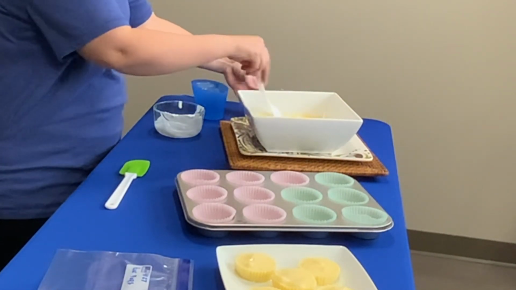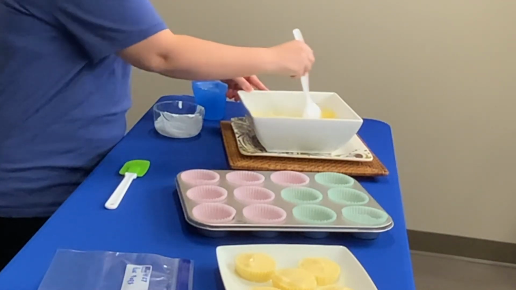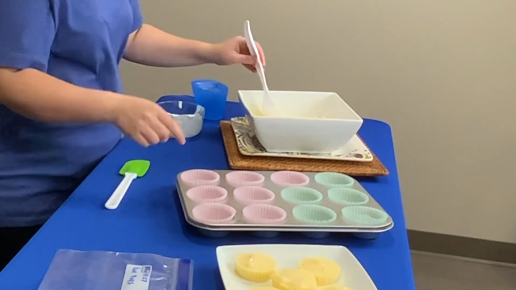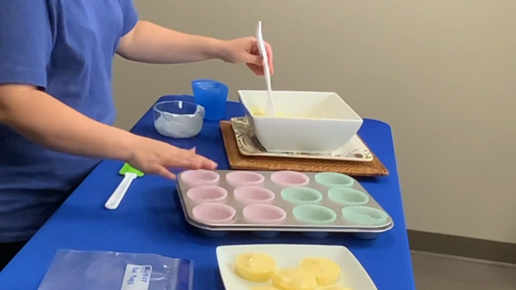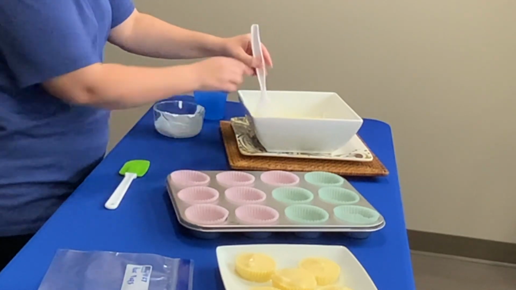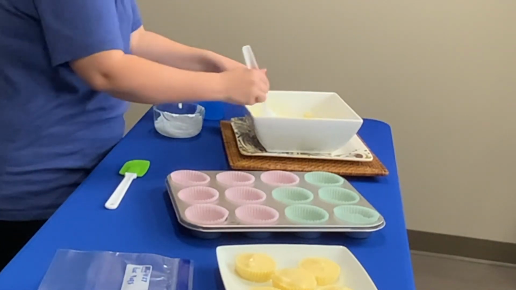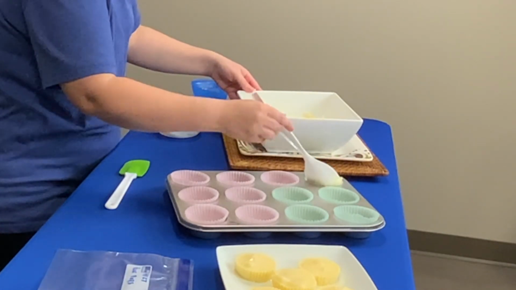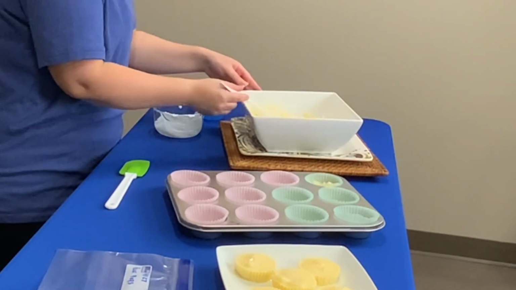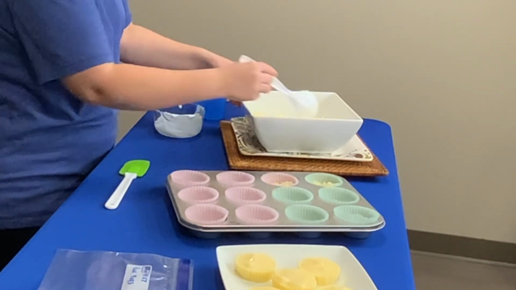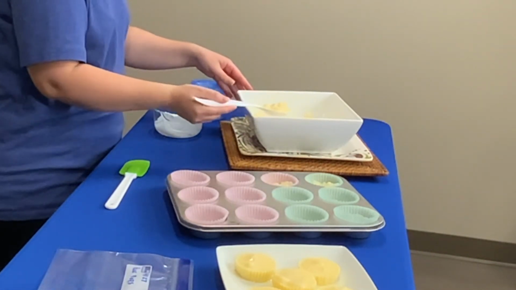You're going to mix all of your ingredients together. And then once you've mixed all your ingredients together, you are going to line a baking sheet or a muffin tin, and you're going to have your muffin tin liners. And then you will pour your ingredients in there. And then you're going to want to let these freeze for about 2 to 3 hours, or you can let them freeze overnight, whatever is easiest for your family.